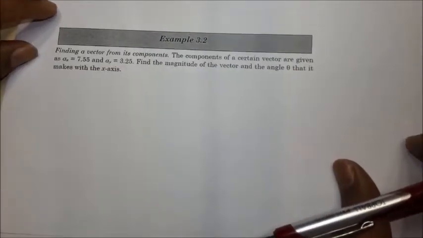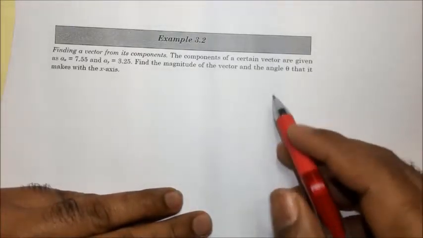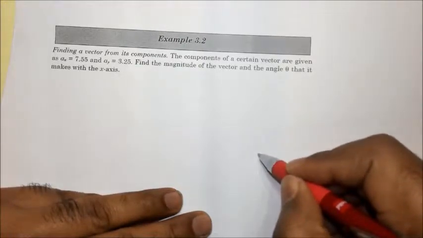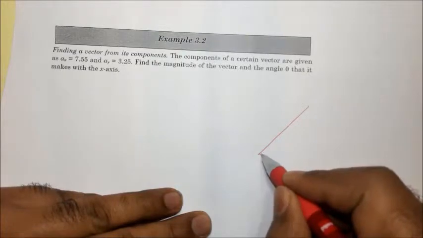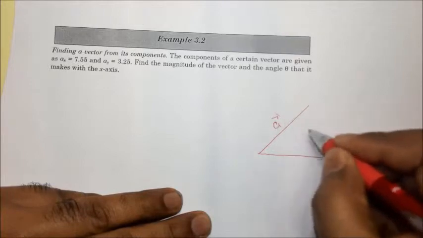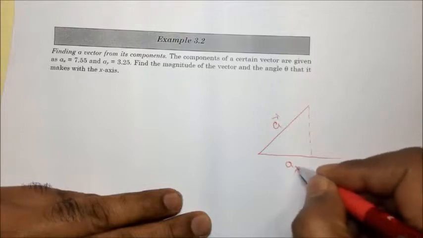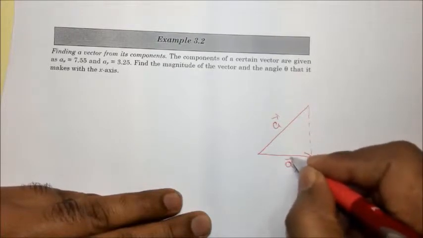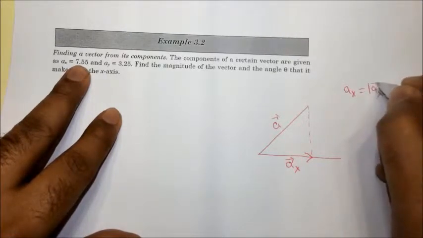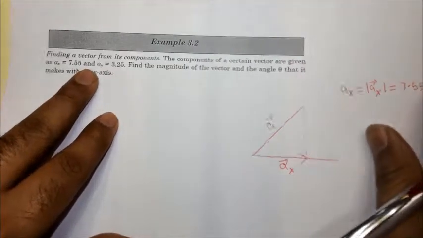Let us do example 3.2. The components of certain vectors are given. So there is some vector A, its x component is given, Ax, this way, and Ax, that is the magnitude of vector Ax, is given 7.55 in the question.